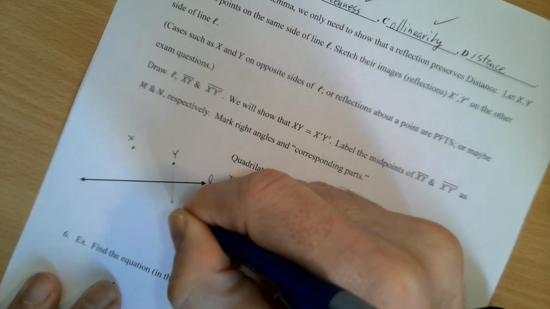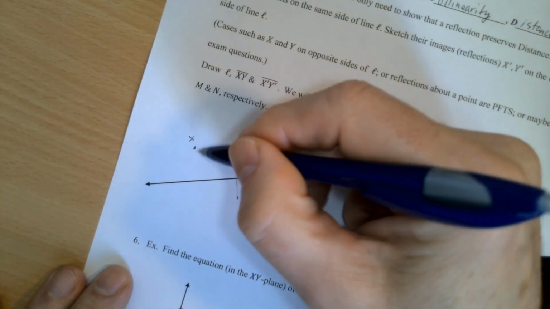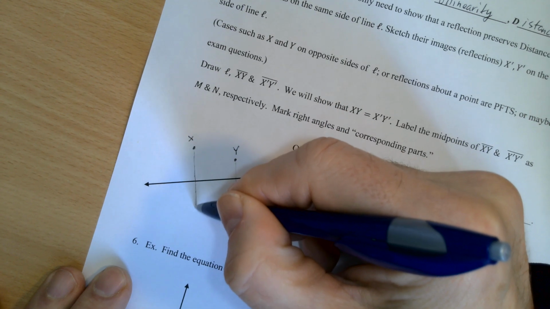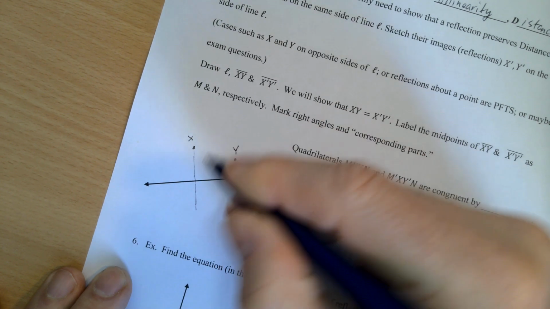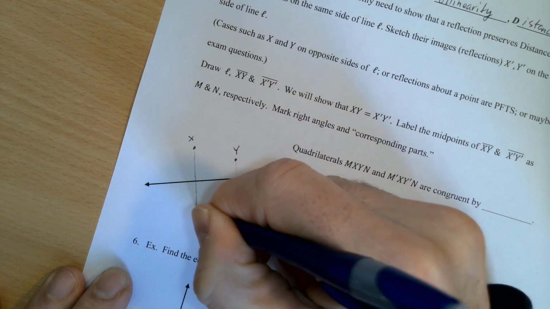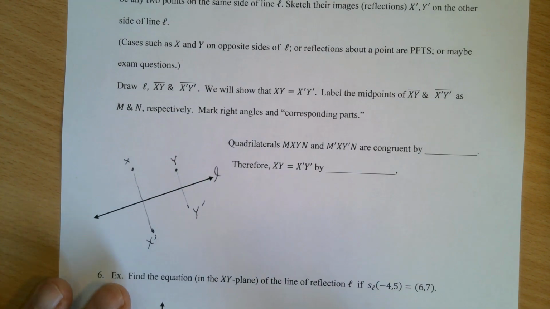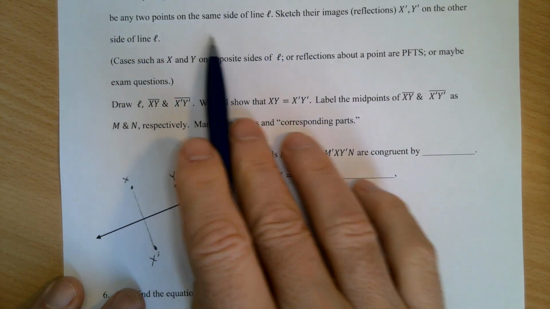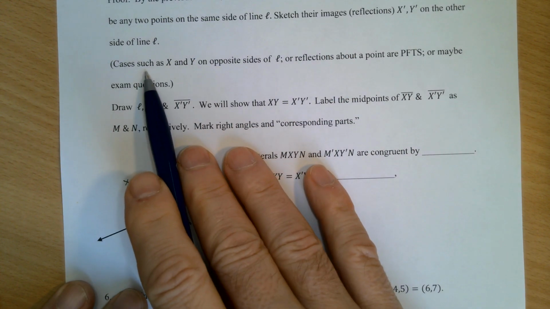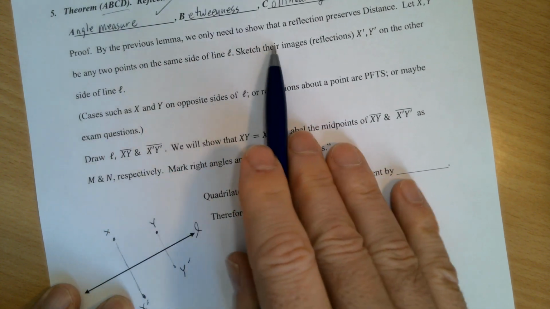So this is where I would have my Y prime, and then drop a perpendicular from X to the line, and then double that length to get to the other side, and we will call that X prime. Okay, so we sketched their images.